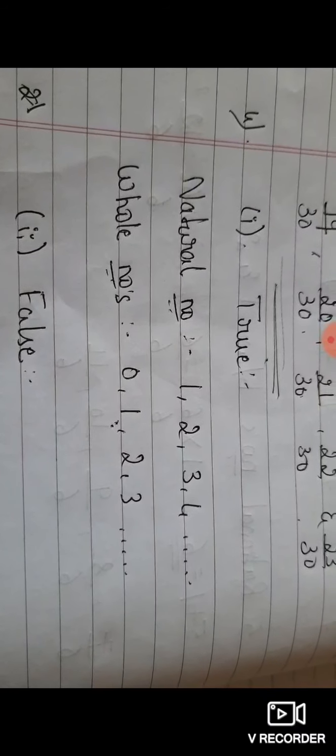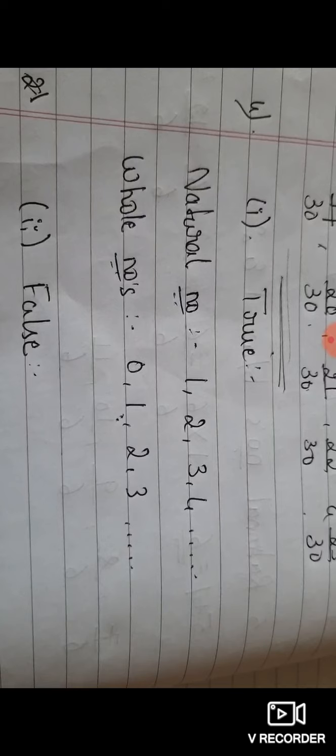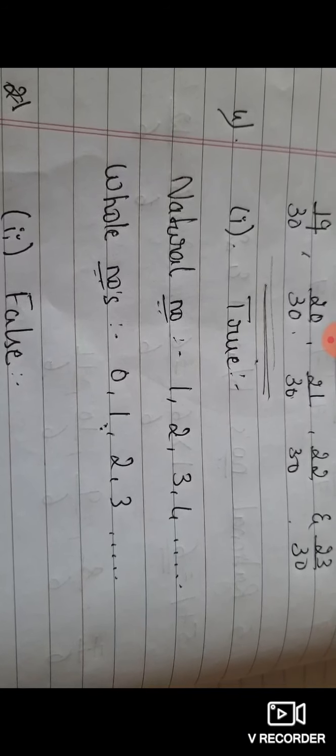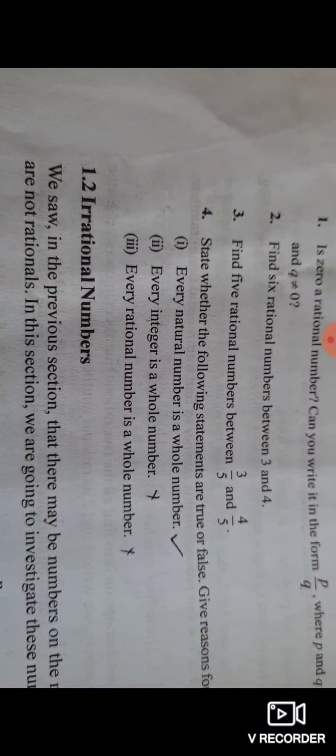true. What are natural numbers? We studied it in the last class. 1, 2, 3, 4, etc. are natural numbers. Whole numbers are all the natural numbers including 0. Hence we can say that every natural number is a whole number. But every whole number is not a natural number. Keep that in mind.